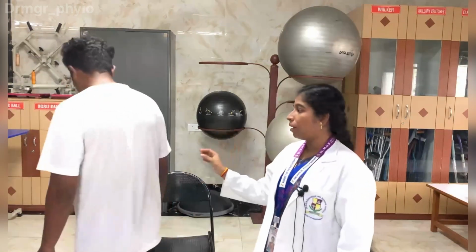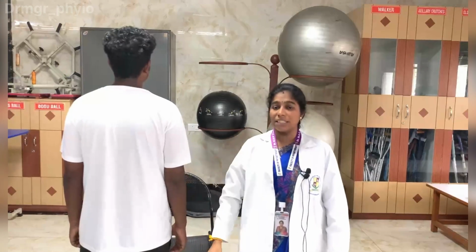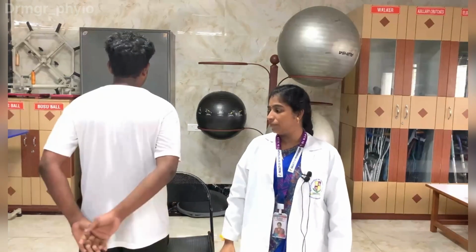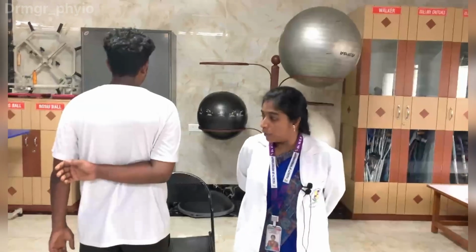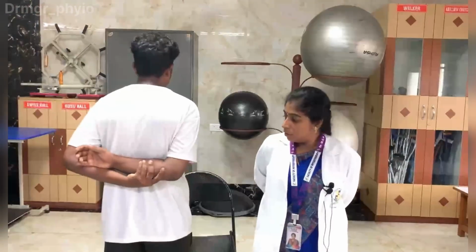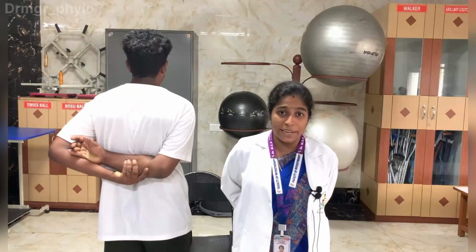Ask the patient to stand in a comfortable position and turn. And ask the subject to do the maximum level of adduction, and with the other hand slightly pull the stretching hand to feel the maximum stretch of the supraspinatus muscle.